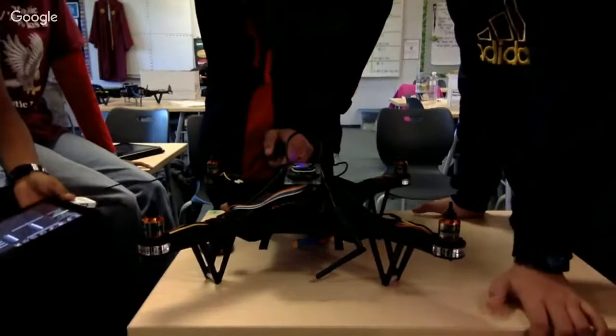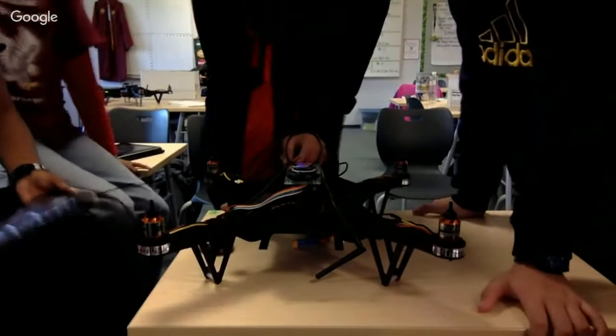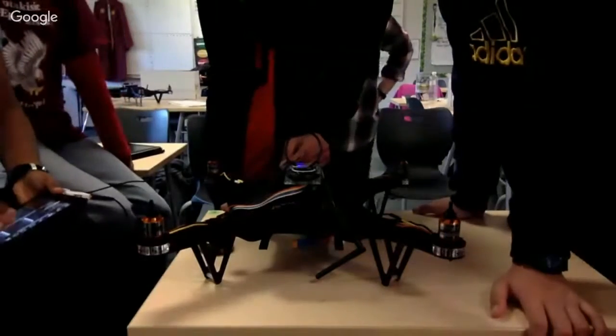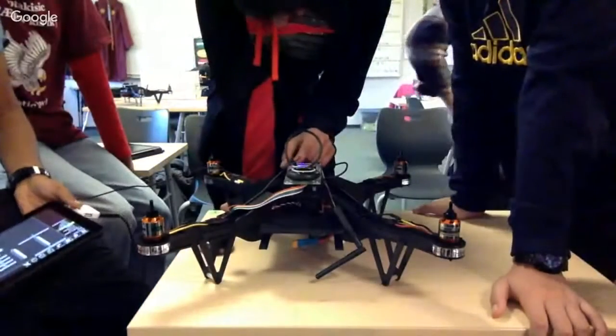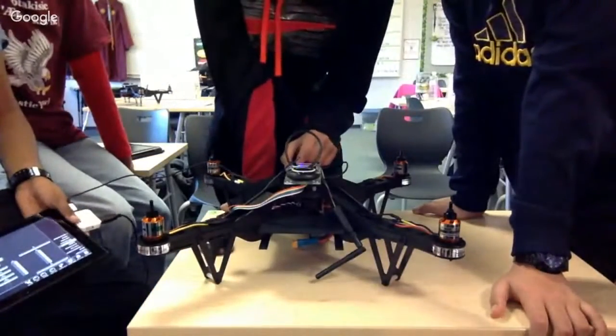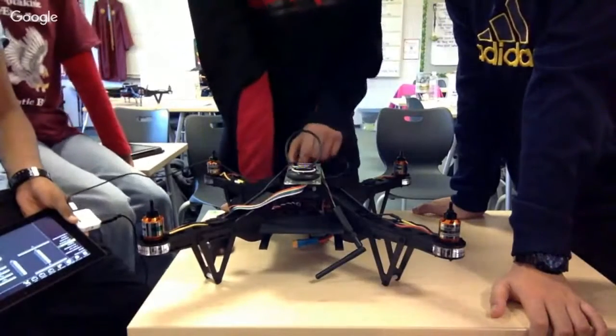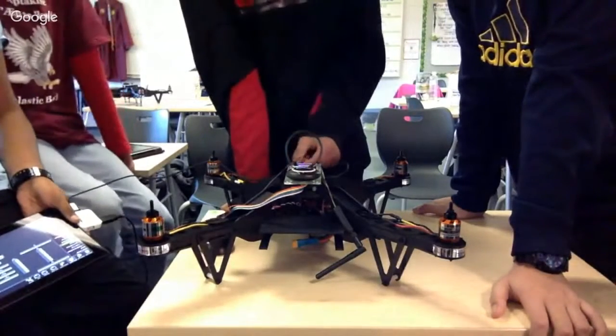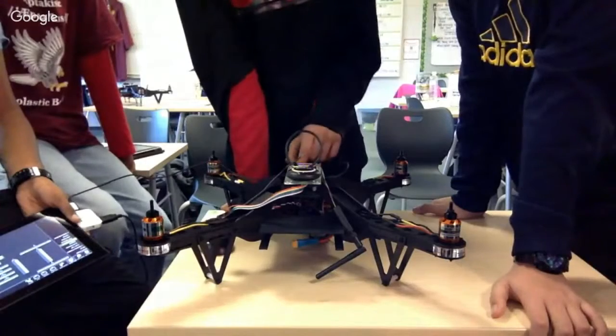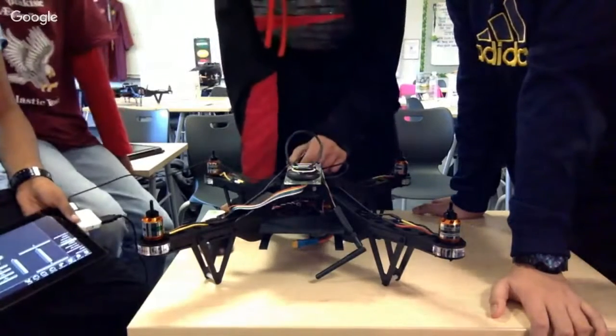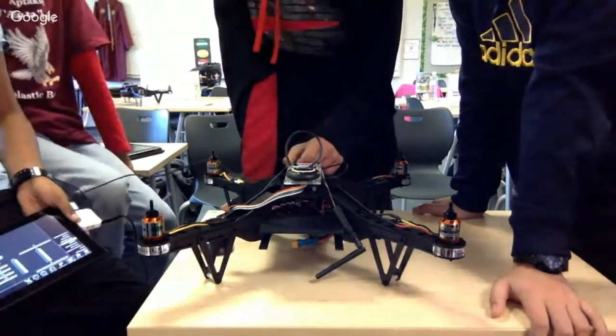Is everyone else at the point that you just need to bind and program? Yeah, receivers, and then we can fly, right? We need the receivers. He's going to send them out tomorrow. Tomorrow morning. Wow. Yeah, at service with a smile.